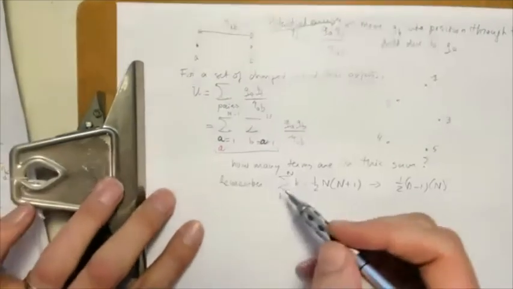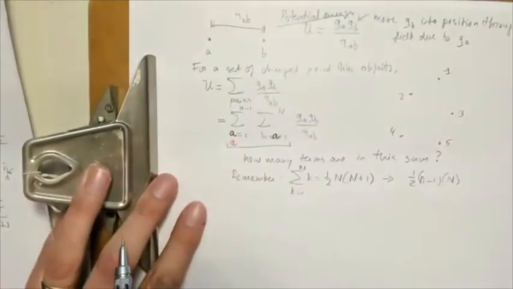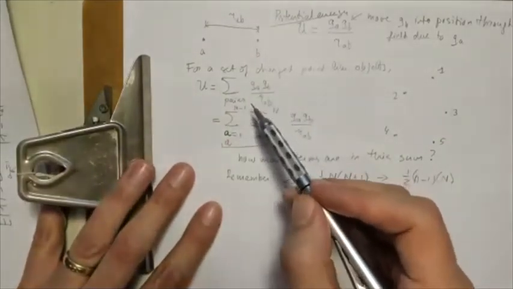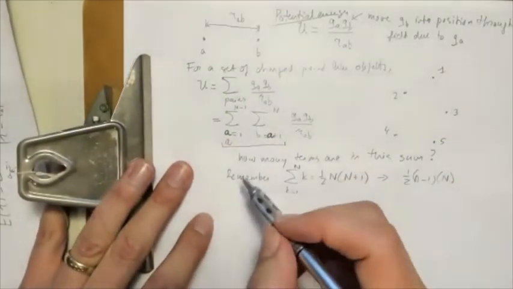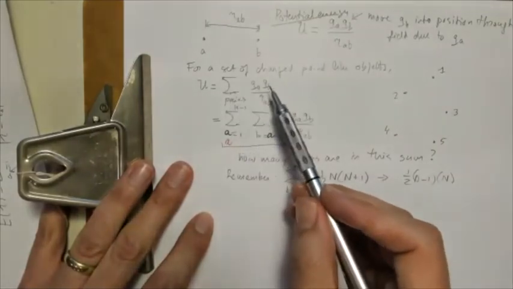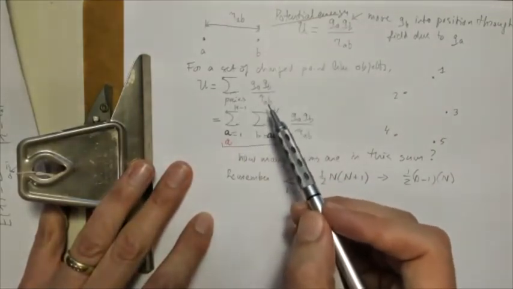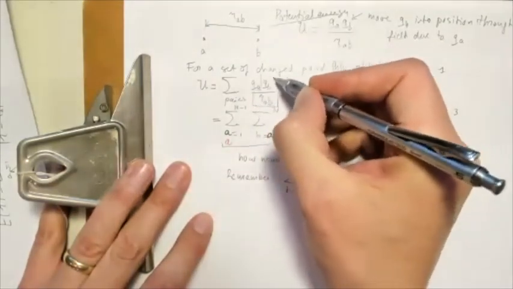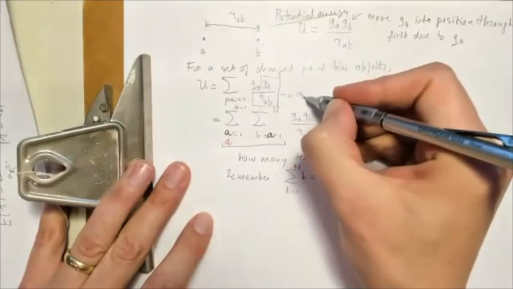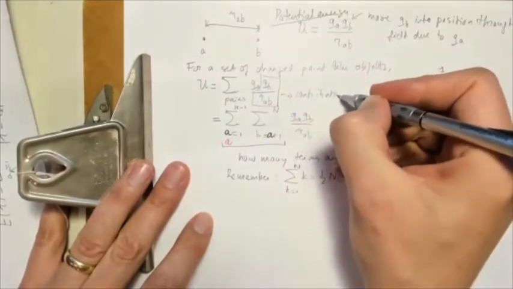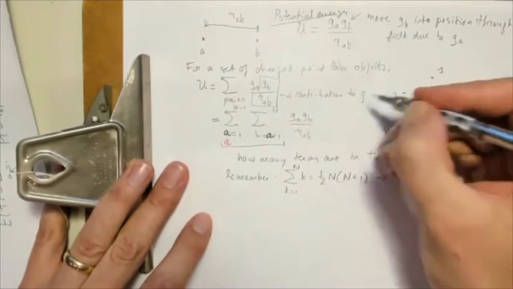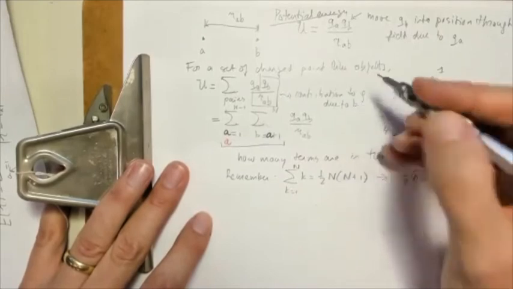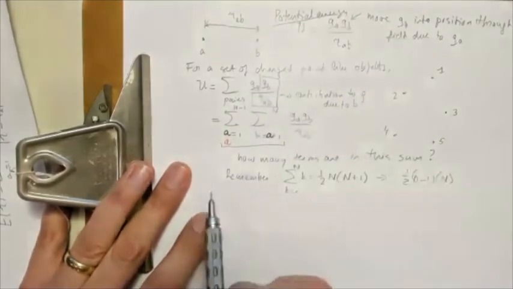Okay, so now that we have this written as a sum over pairs, we can also say that the sum of the Q B's over R A minus B is actually like the potential contribution to phi due to B that you then place our QA in.